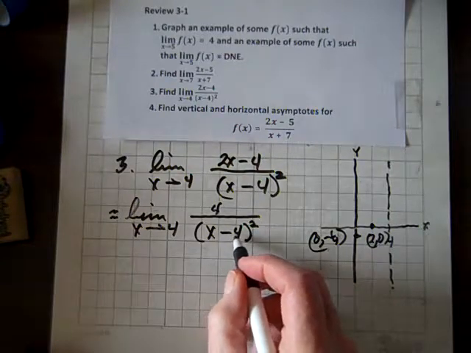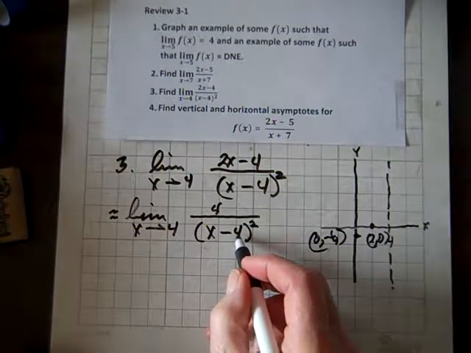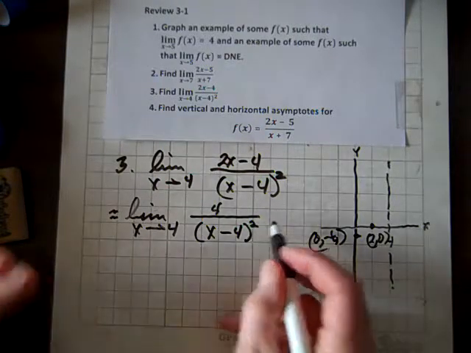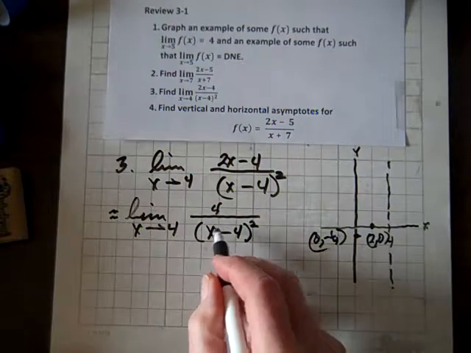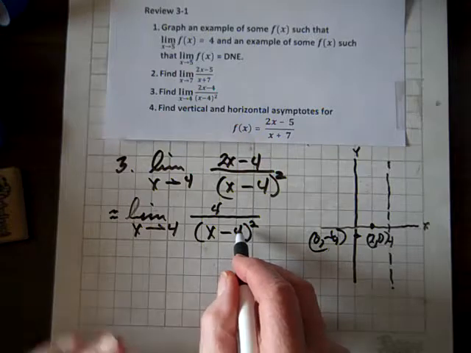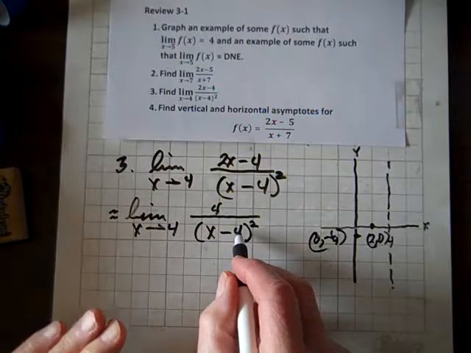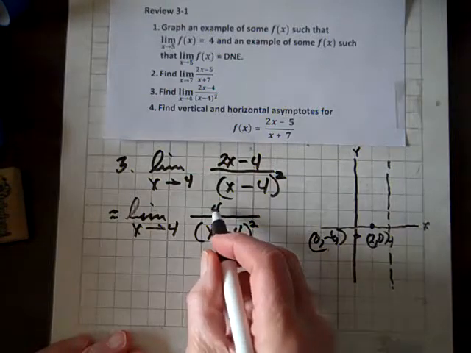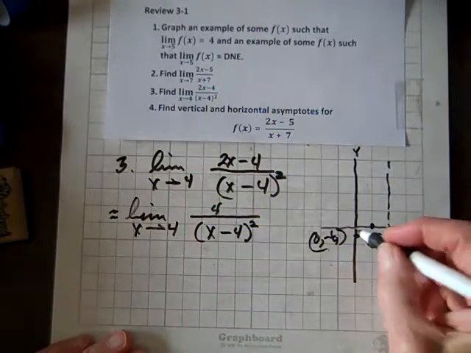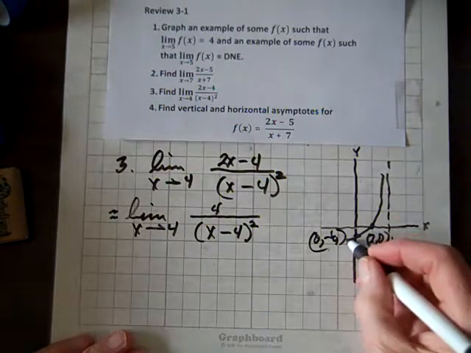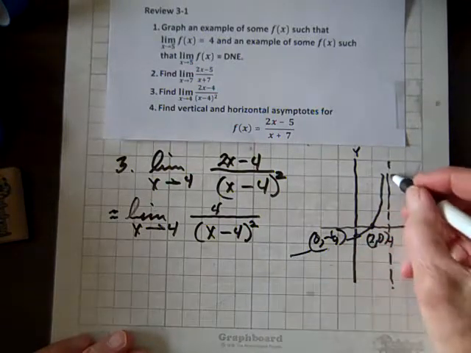Or we let x be like 4.00001. The difference will be positive, and when you square it, it's still positive. The point is this denominator, regardless of how close to 4 we get without actually getting there, will always be positive. The quotient of two positives is positive. So this thing looks like that.